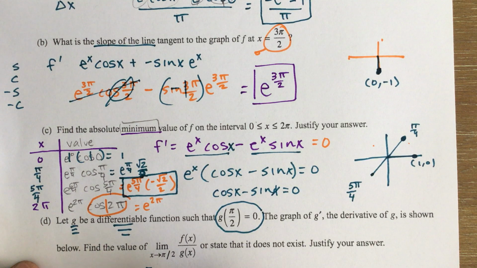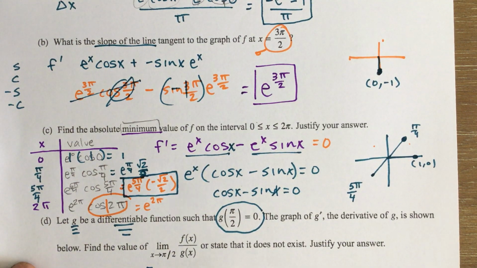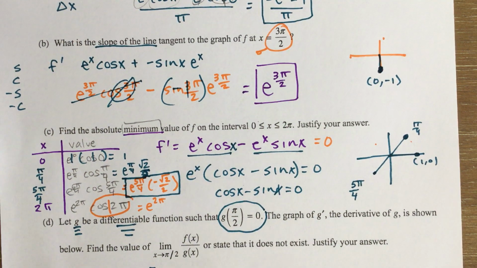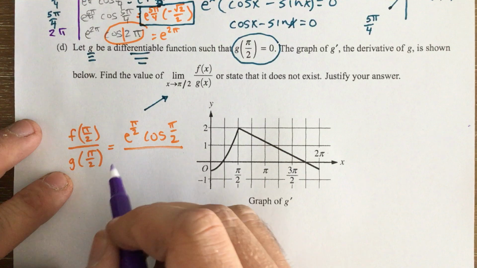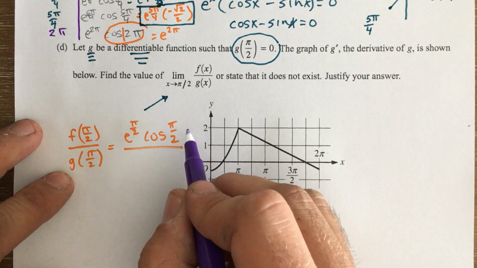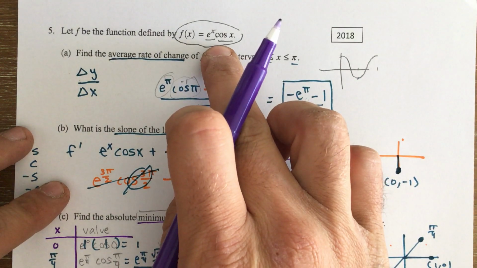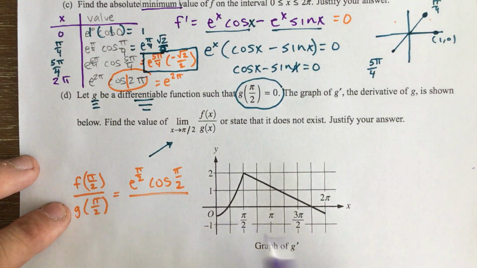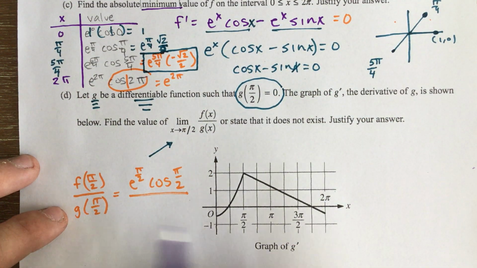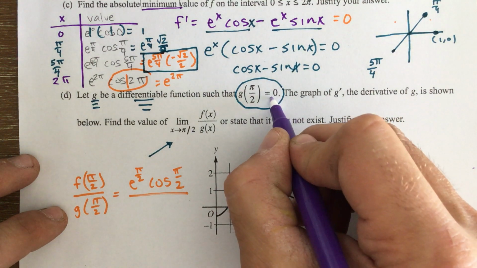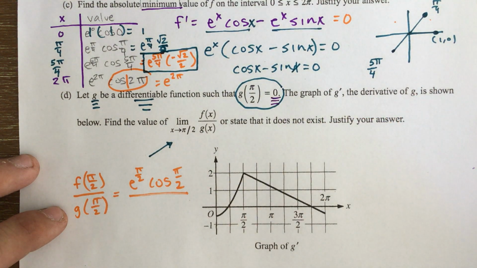So we have e to pi over 2 and then cosine pi over 2 over, and here we have to plug in, sorry you couldn't see that, I just plugged in pi over 2 into our original function that was right there. And for g, I'm going to go ahead and plug in pi over 2, but this is a graph of g prime. And that's why they gave me this extra little piece of information.